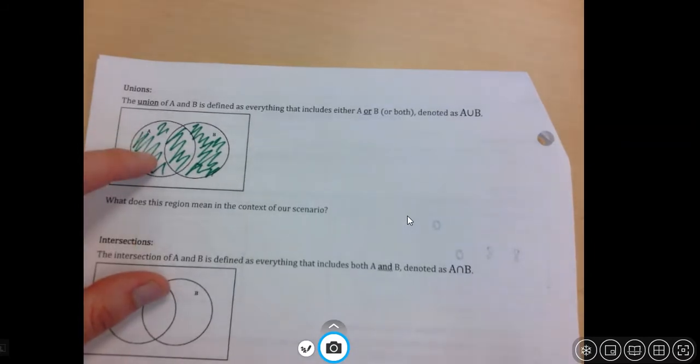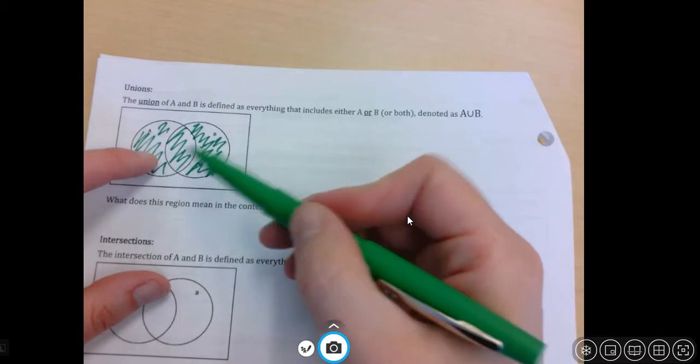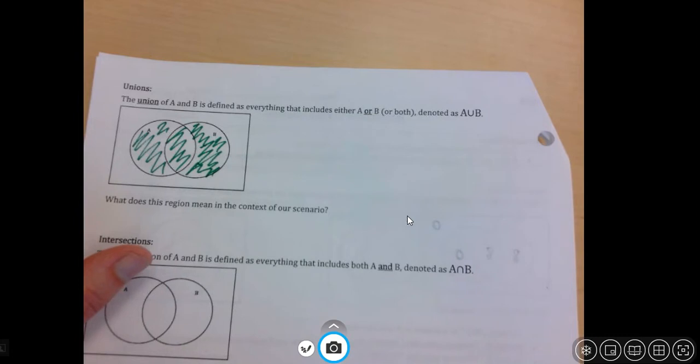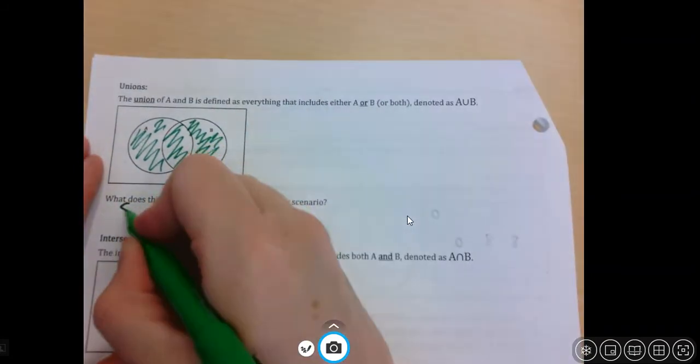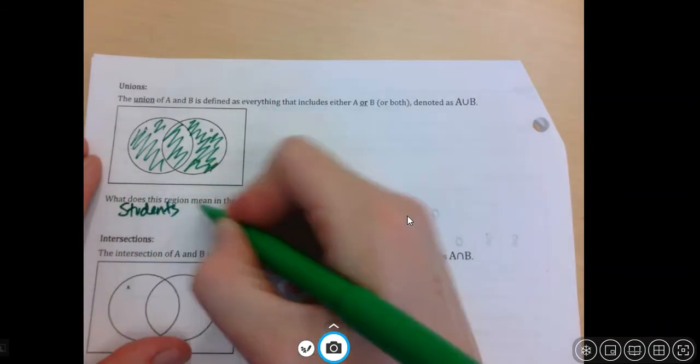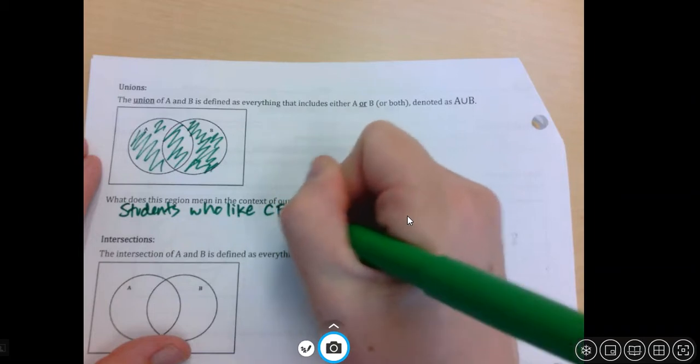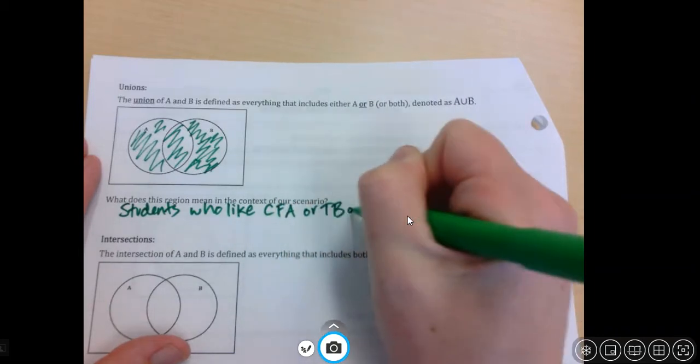Students who like, okay, so what was A again? Chick-fil-A or Taco Bell or both. Yes. So we're looking at students who prefer Chick-fil-A, Taco Bell, or both. Right, yeah. So let's write that down. Students who like Chick-fil-A or Taco Bell or both.